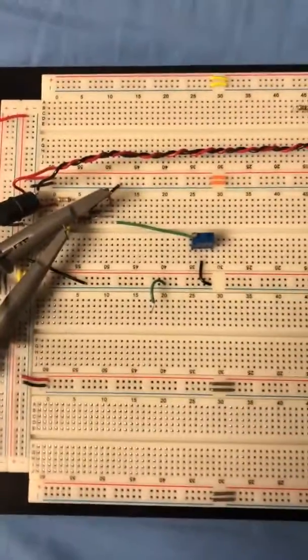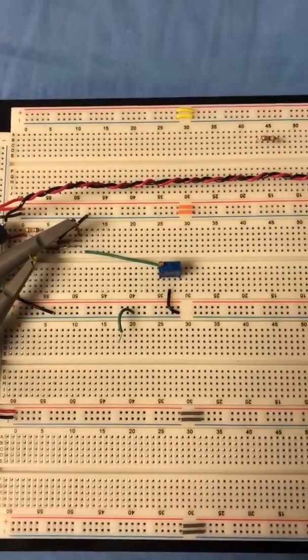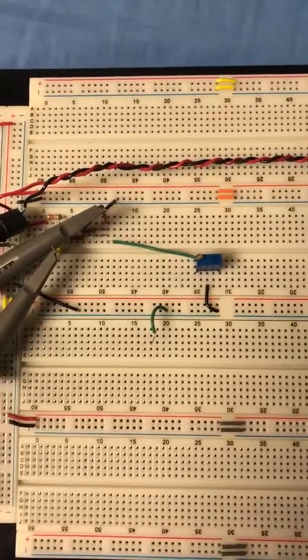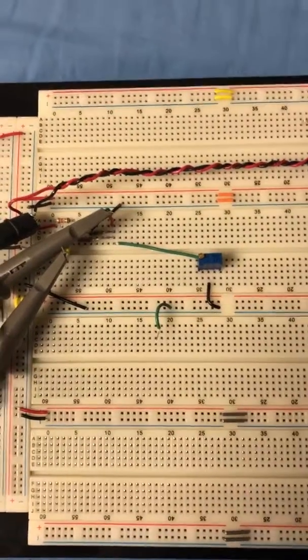And we need to find the minimal value because that allows us to find the value of the resistance of the potentiometer that gives us a voltage difference across R3 of 0. Yeah, perfect. That's our circuit.